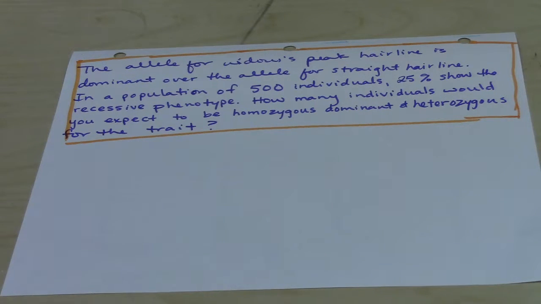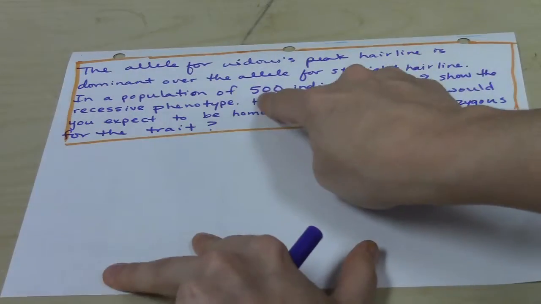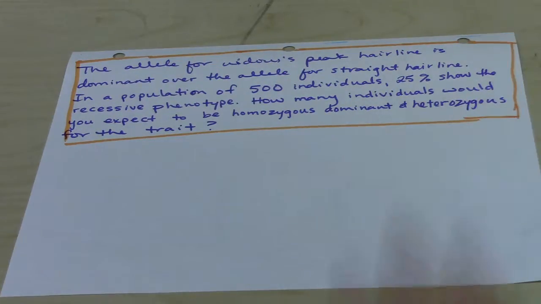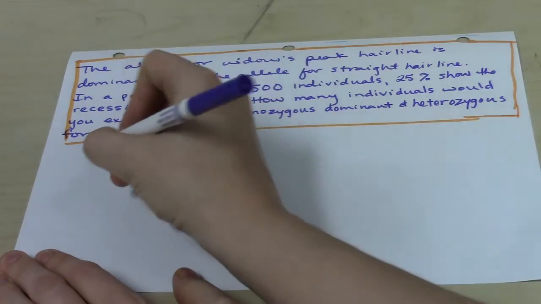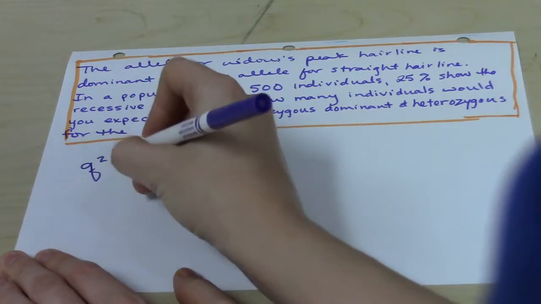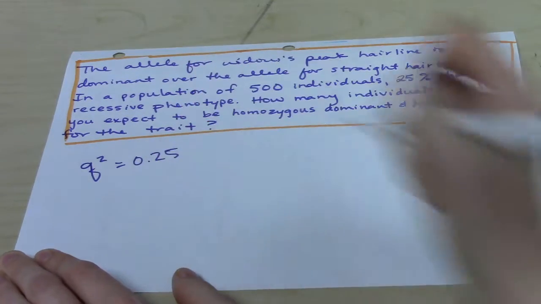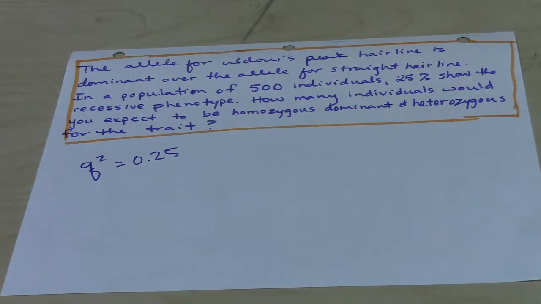In our population of 500 individuals, 25% show the recessive phenotype. So it just gives us q squared right there. So q squared equals 0.25. Great. How many individuals would we expect to be homozygous dominant and heterozygous for the trait?